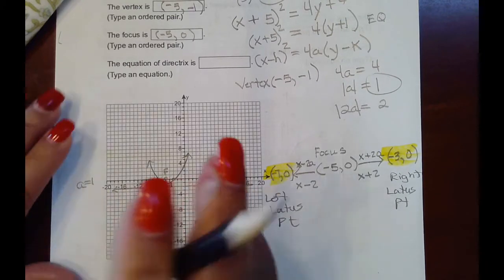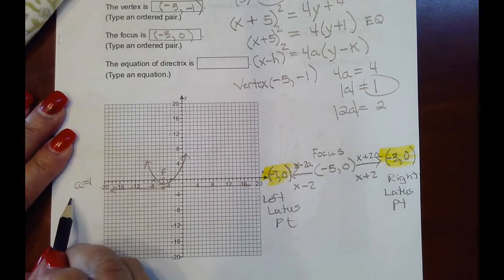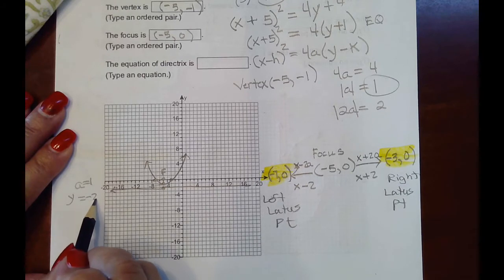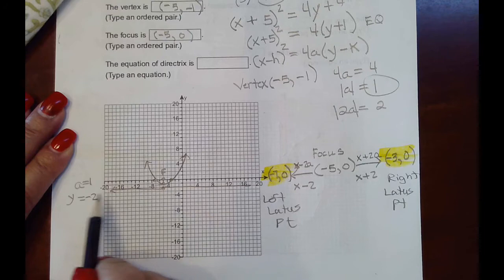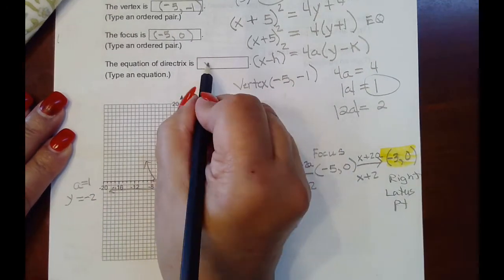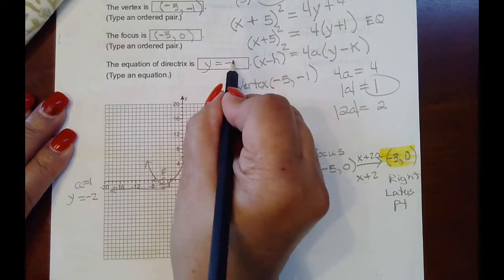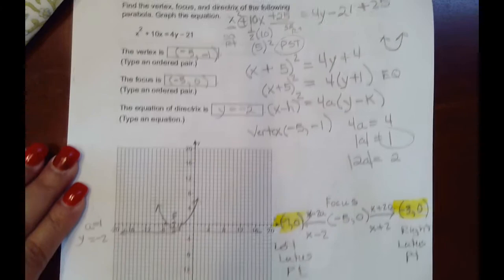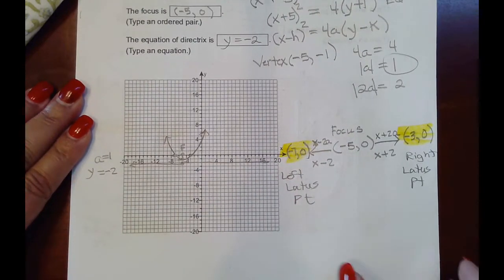And that directrix has an equation of y is equal to negative 2. It's a horizontal line right through negative 2. Okay, that answers all questions and completes the graph.